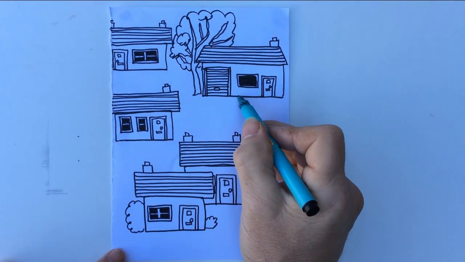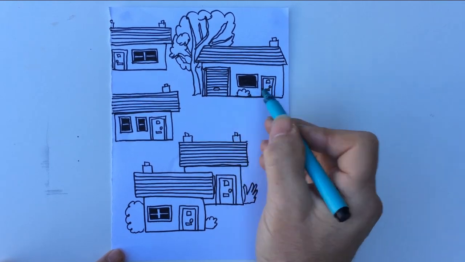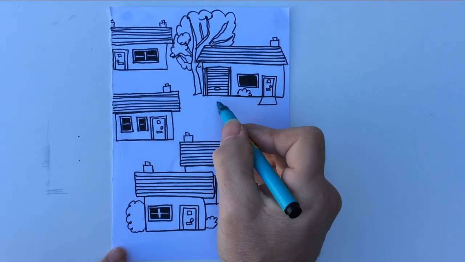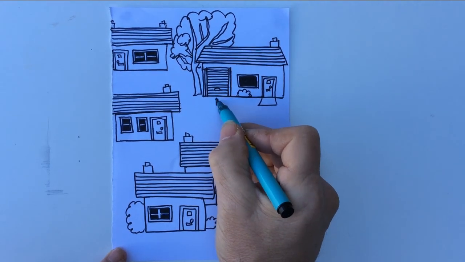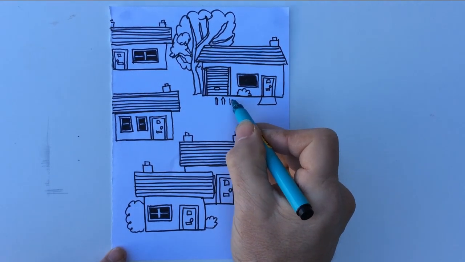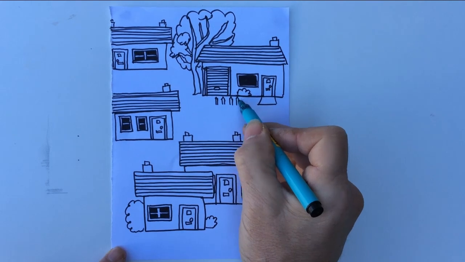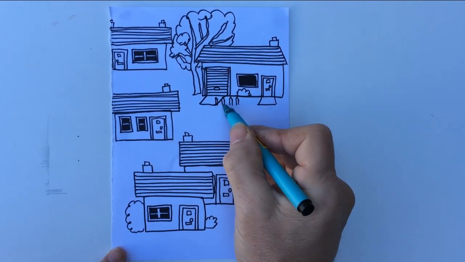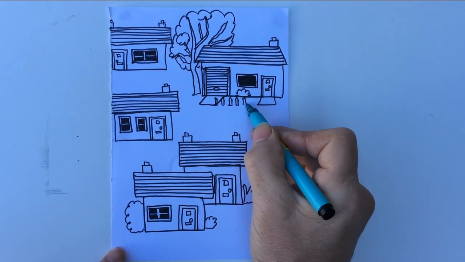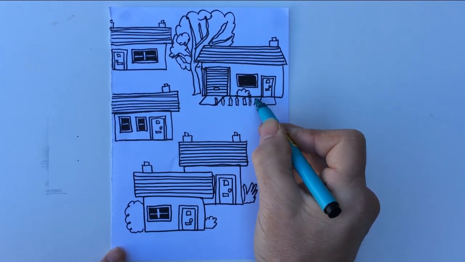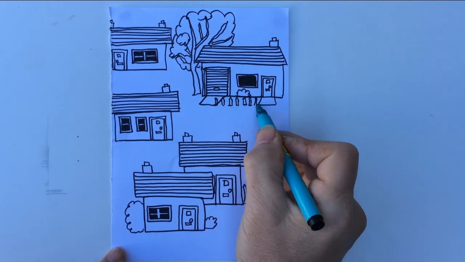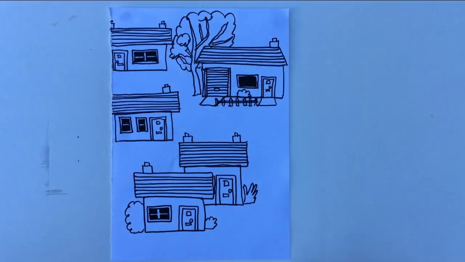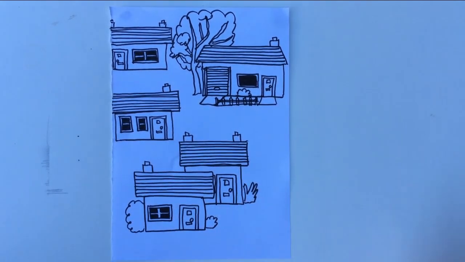Maybe there's some little flowers in front of this house there. Maybe there's a little porch or something right in front. Maybe this one's going to have a little picket fence as well. And the garage is going to go across there, a little driveway. Okay, so we've got a nice little picket fence. Okay. There we go. So we've got our little houses, something like that.